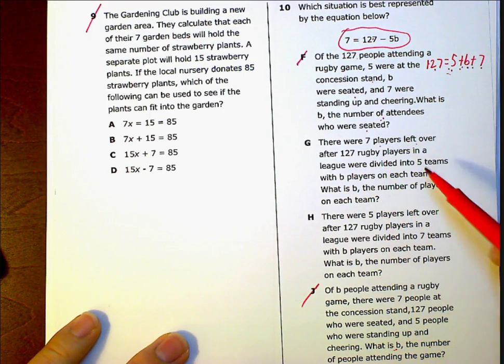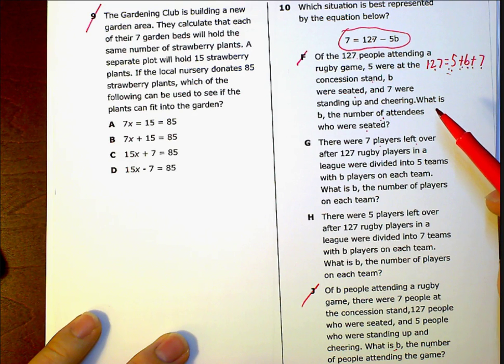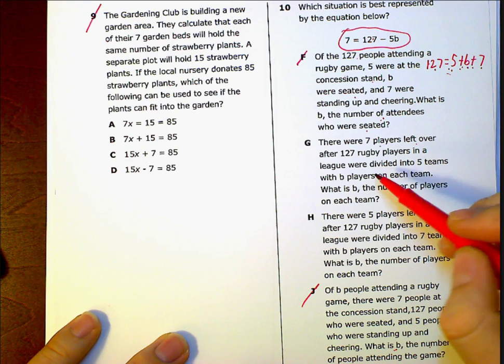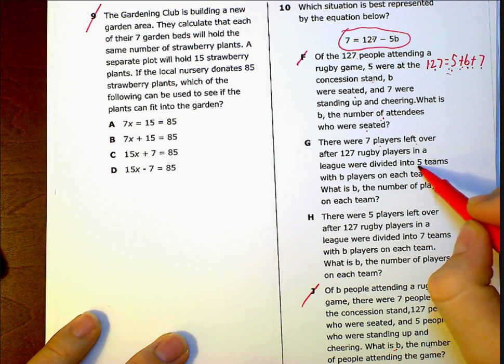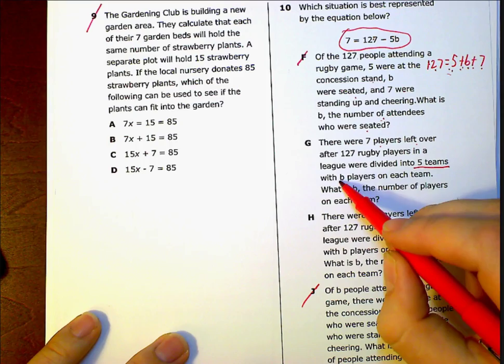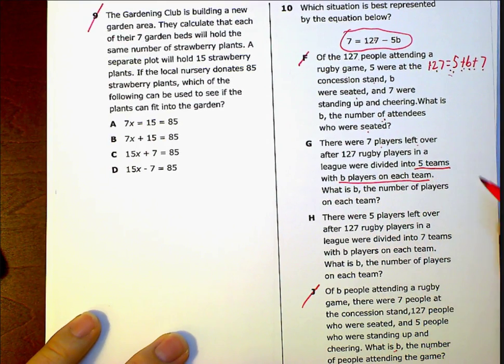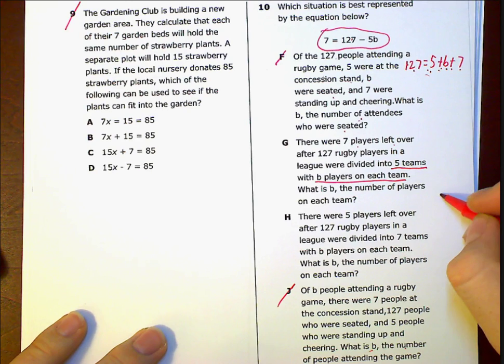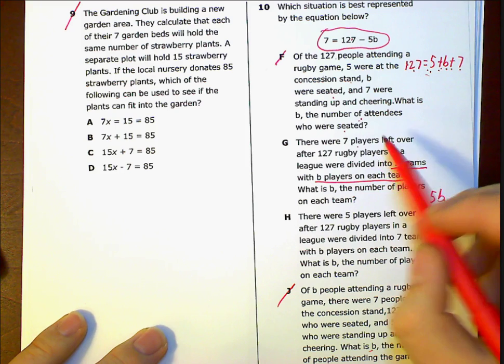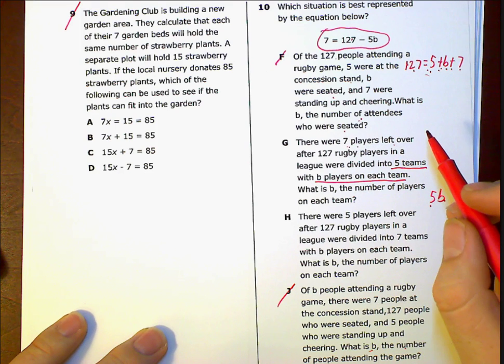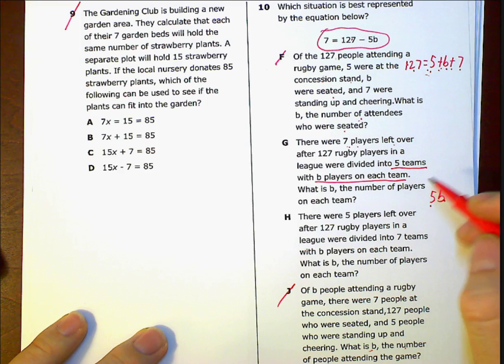There were 7 players left over after 127 rugby players in a league were divided into 5 teams, with B players on each team. What is B, the number of players on each team? Well, we know that there's 5 teams, and we know that B is the amount of players on each team. So right there, we know that we're going to have a 5B, 5 teams times the number of players on each team. Well, we know that there were 7 players left over.